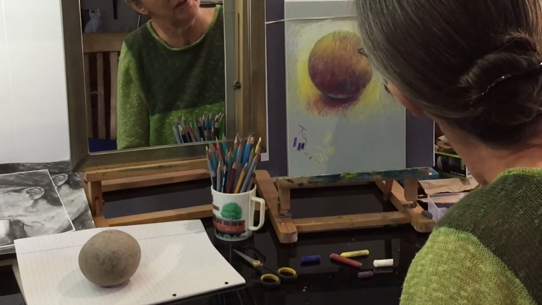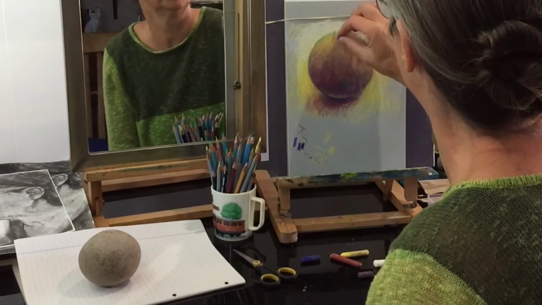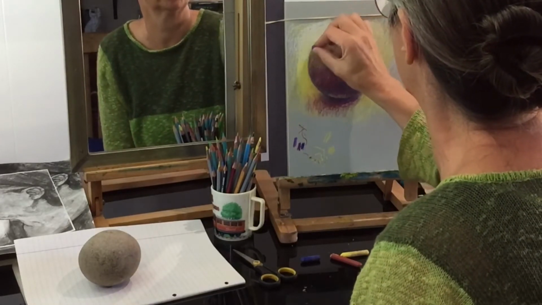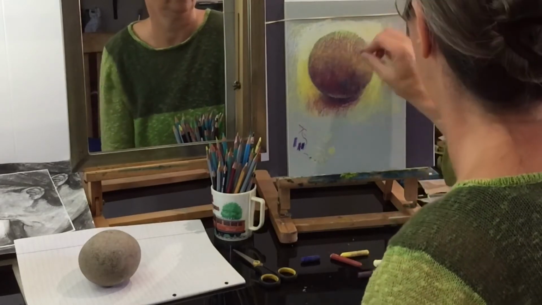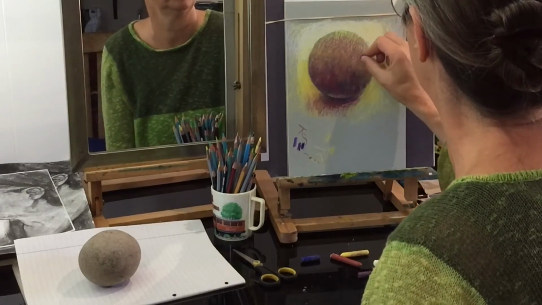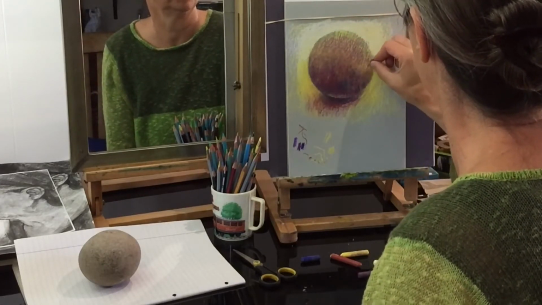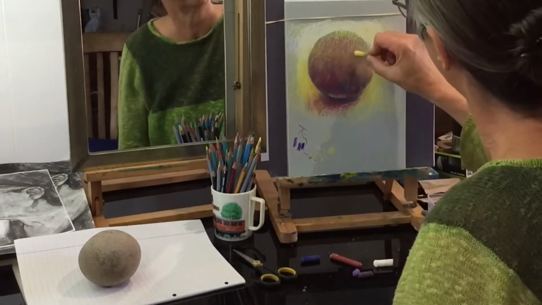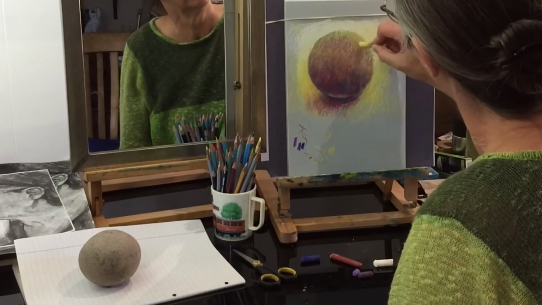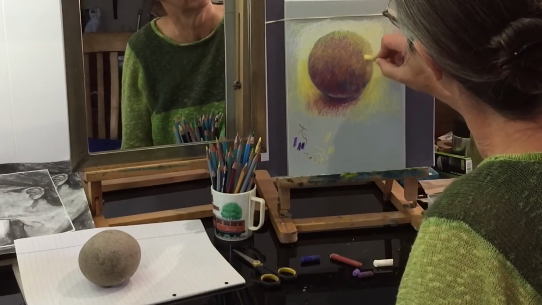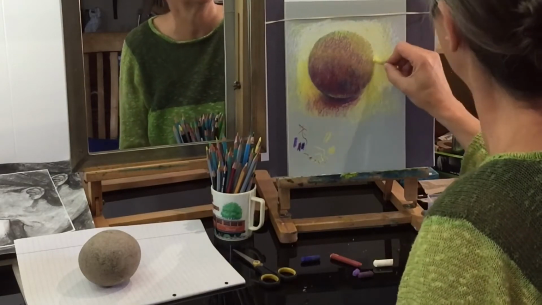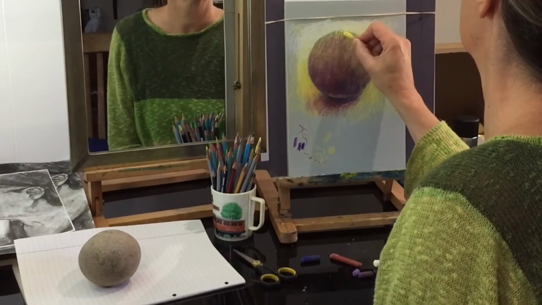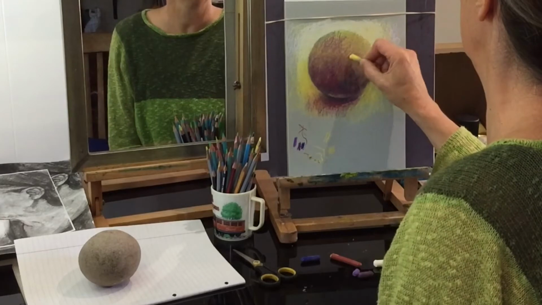I just want to put in a slightly darker colour, which I'm going to then mix with the yellow to blend it in and lighten it as well. So it shouldn't matter that I've lost the edge of the stone. I should be able to get it back with the white.